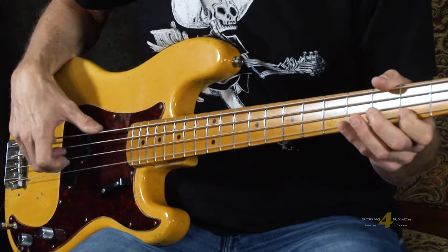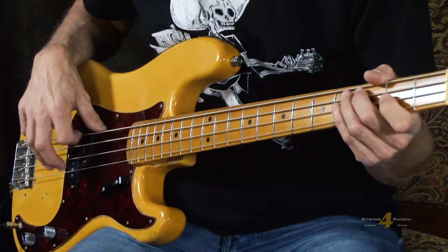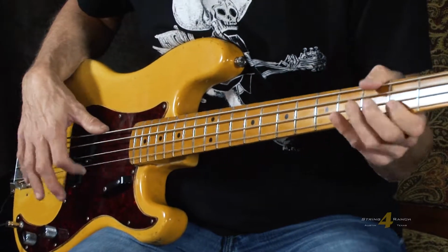That's pretty standard, straight ahead. Now I can change that just with how I approach it from the right hand. If I play more on the tips, more of an upstroke as opposed to pushing down.